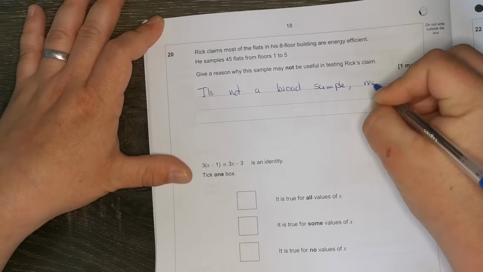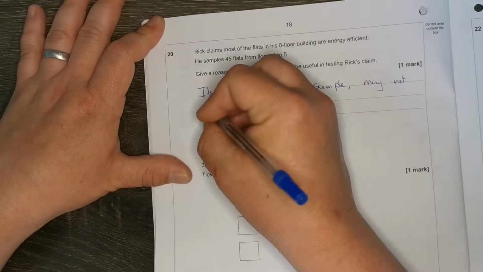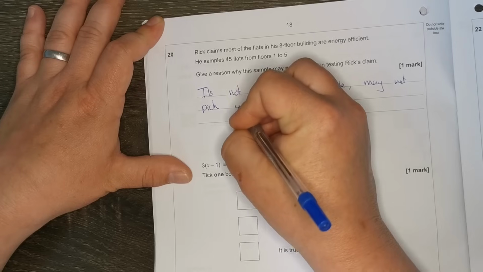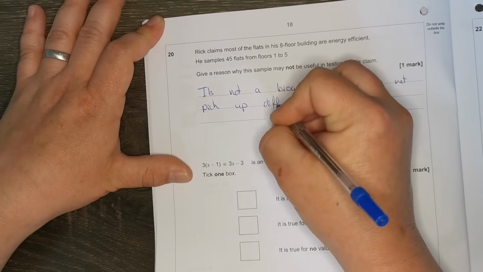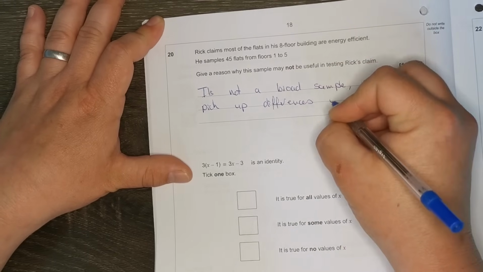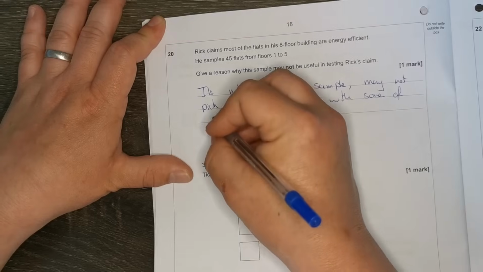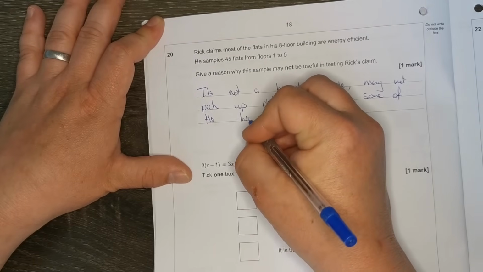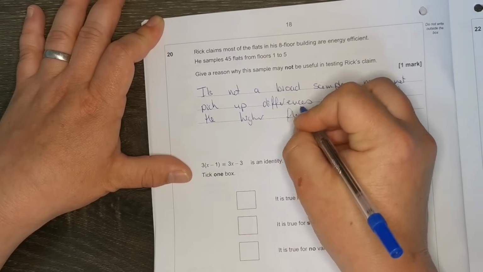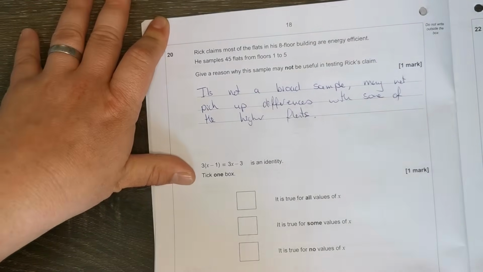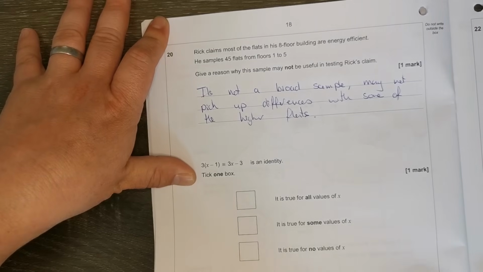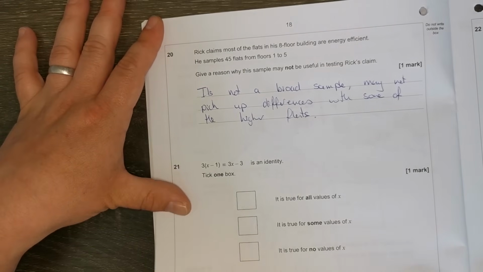It may not pick up differences with some of the higher flats. I think that's a pretty extensive answer. I think just saying it's not a broad sample would be enough to get your mark there.